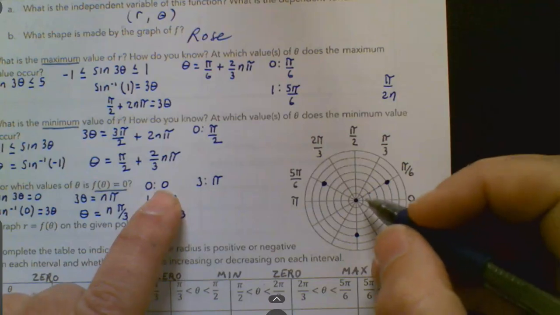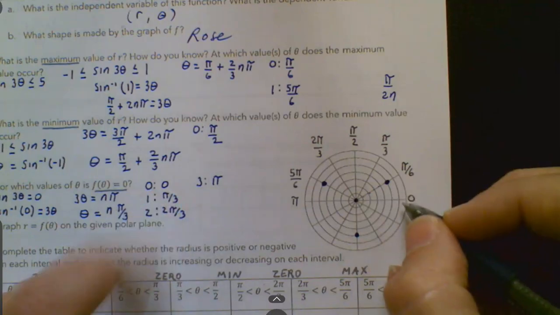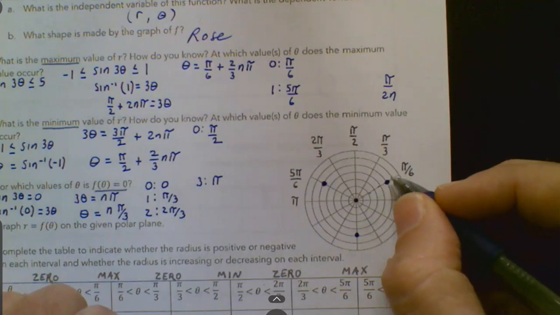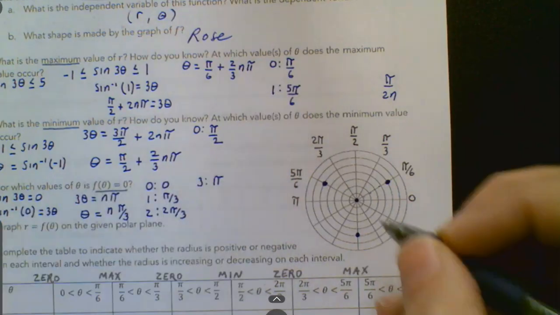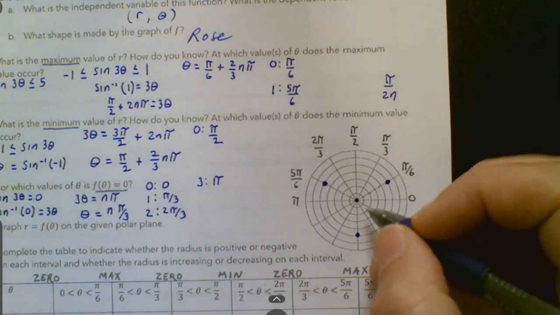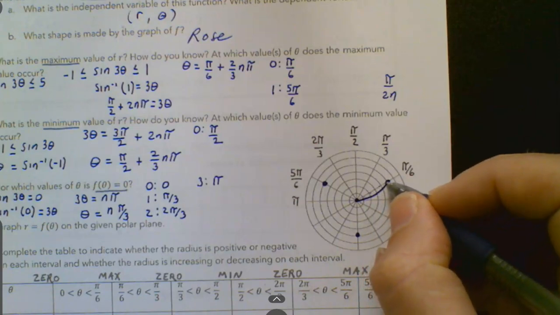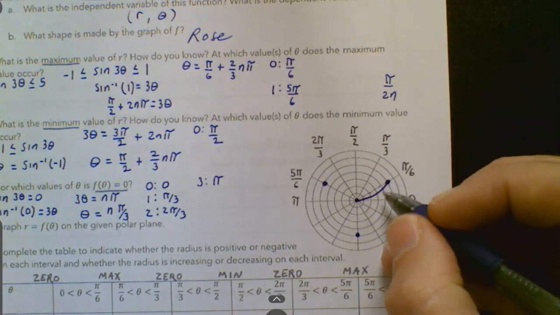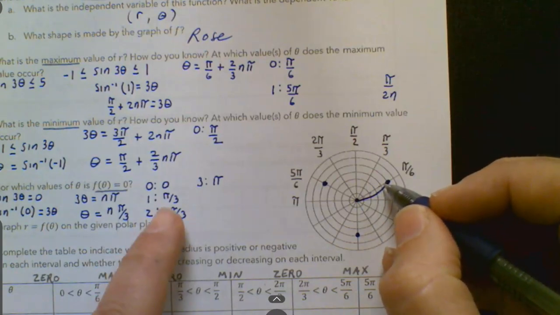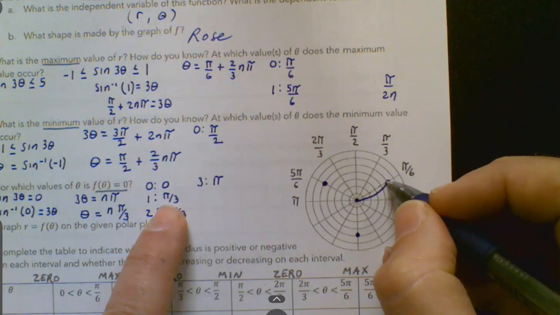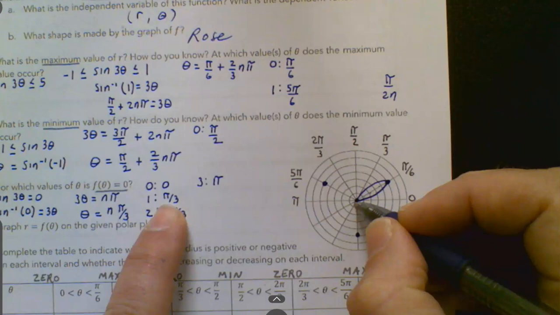So at 0, it started at 0. So that's like the first point on this graph, right? But then as I approach pi over 6, I'm hitting a maximum. And we said on this one, my max was 5. So as I approach pi over 6, my values approach 5. But then what happens after that? After I pass pi over 6, now I'm approaching my next 0. So now it's going back to 0 as I approach pi thirds.